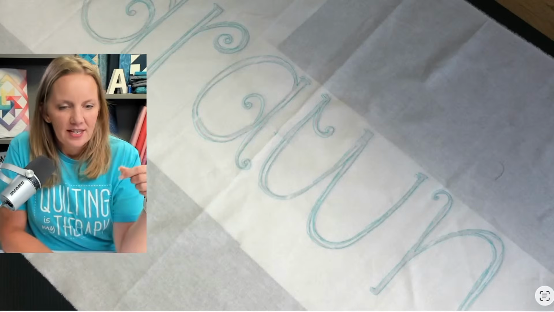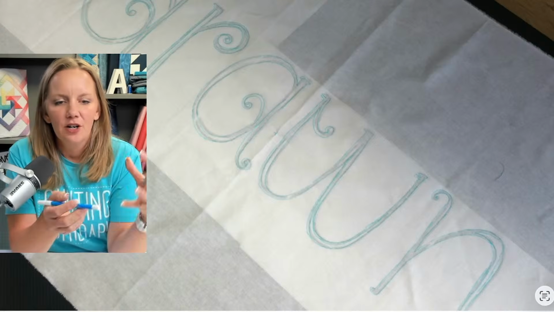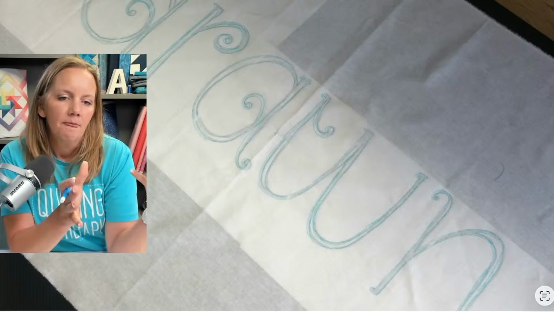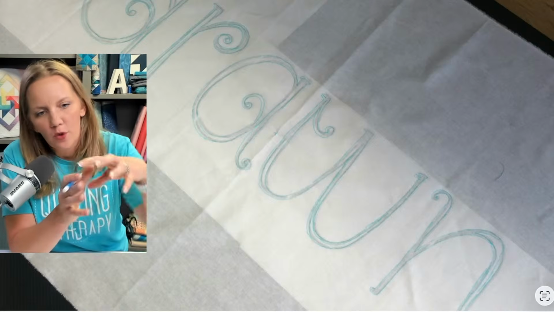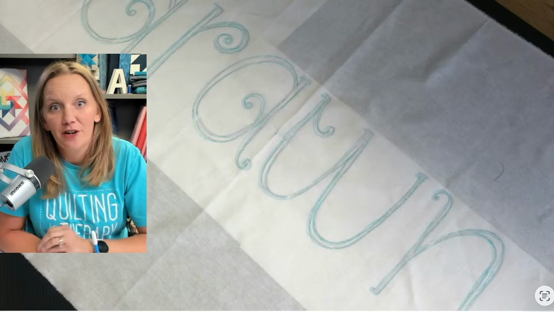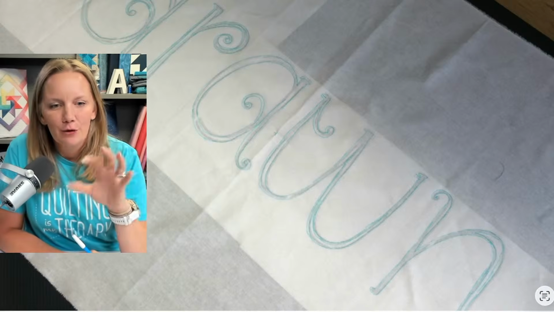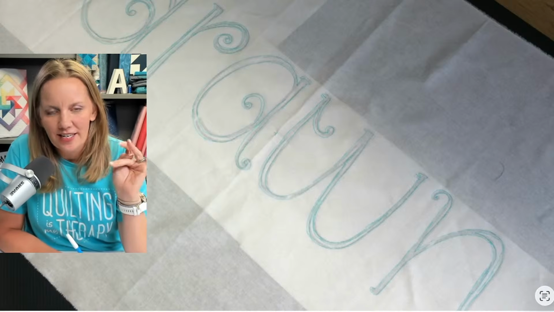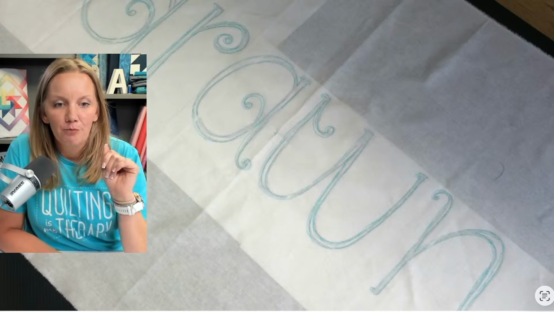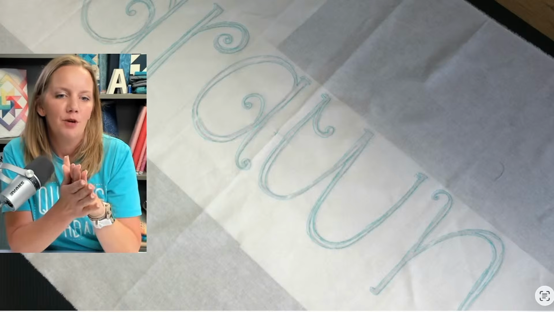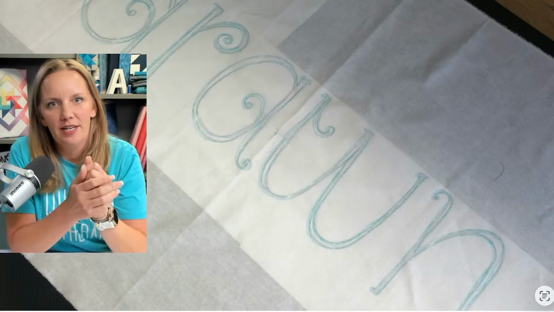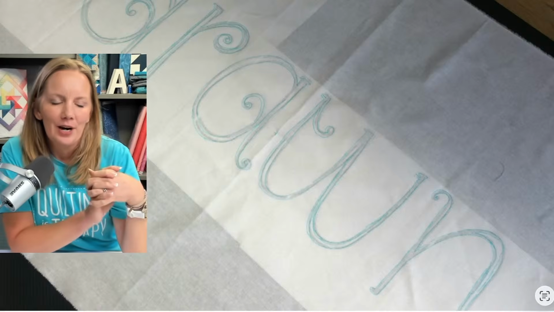Another time I would use this is if I want it to be specific, like letters. Here you can see this was just a piece of fabric and I was quilting this word drawn. If it's going to be letters that I want to be very precise, it's too hard to freehand those perfect letters and have the spacing the way you want it. So in this instance, I printed off the letters I wanted, put them underneath the fabric, and then marked over it. And we'll talk more about other marking tips in a second.